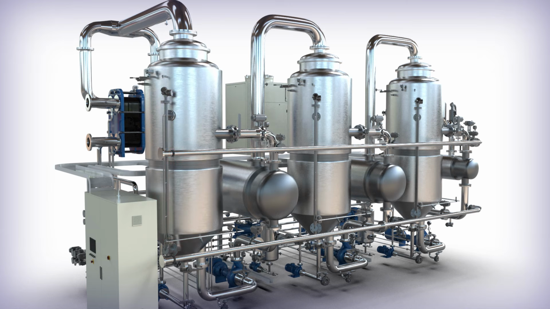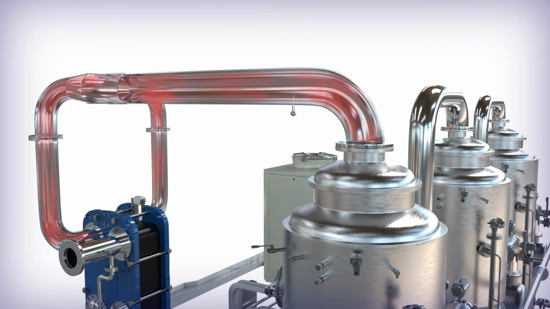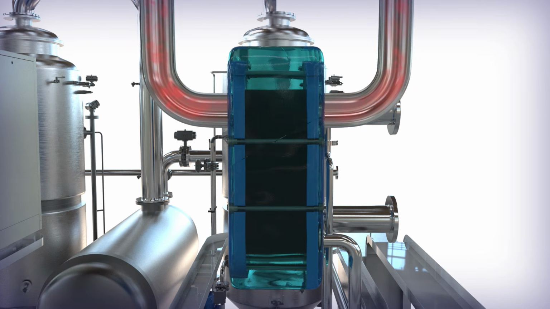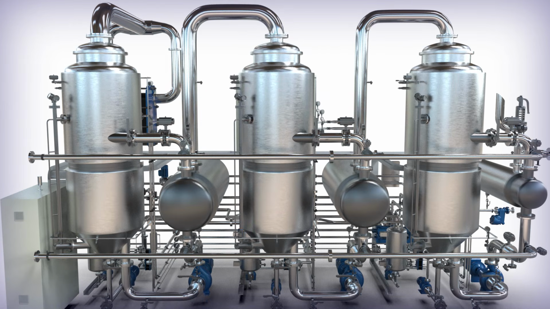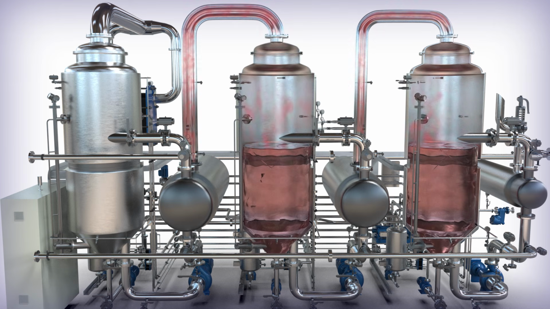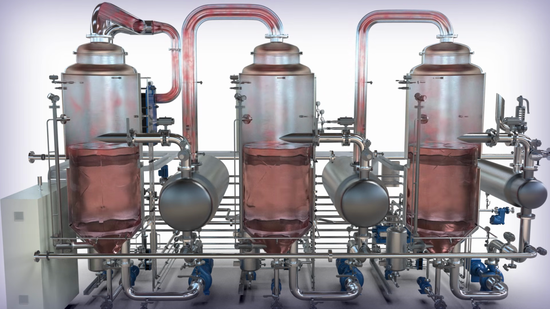The vapor generated in effect 3 is directed to a plate heat exchanger, where it comes into contact with cooling water to condense. This process allows for considerable energy savings, as the energy required to evaporate one effect is sufficient to evaporate all three, reducing energy consumption by 67%.